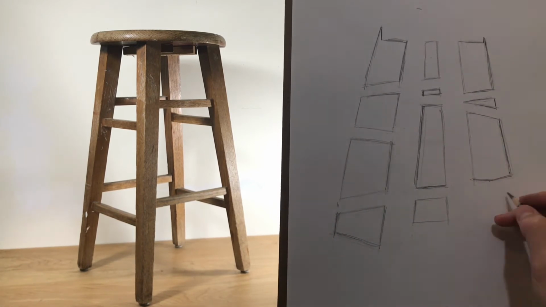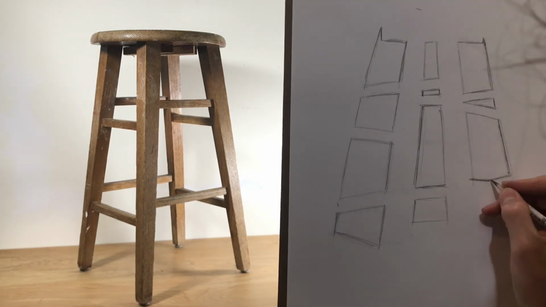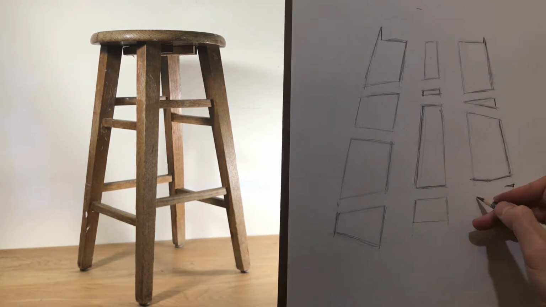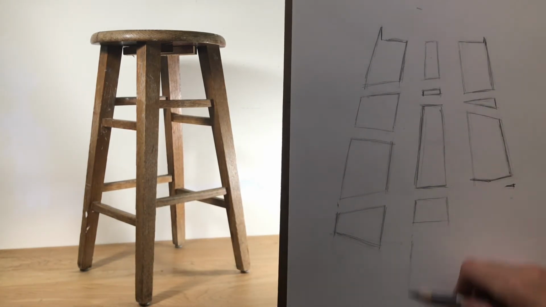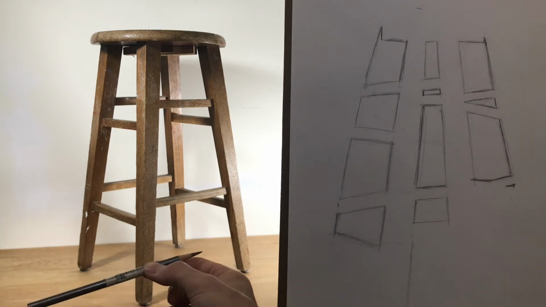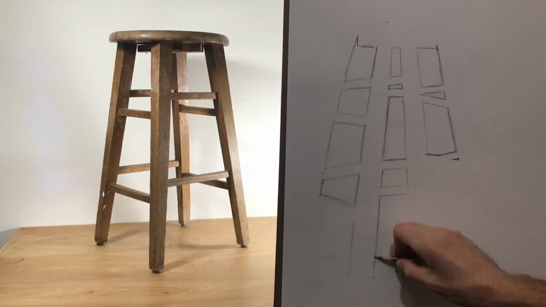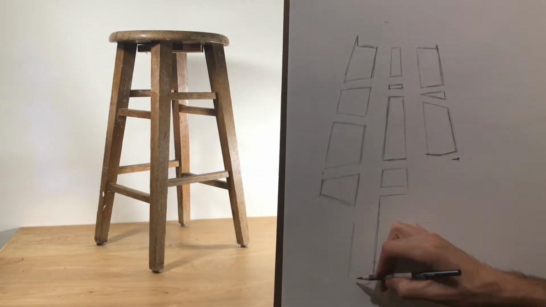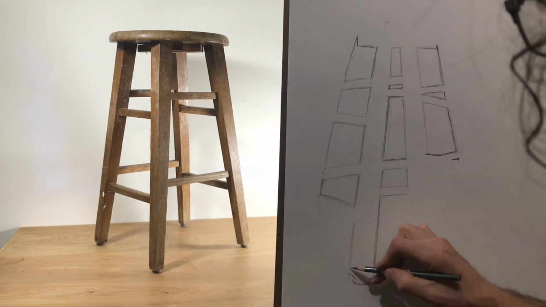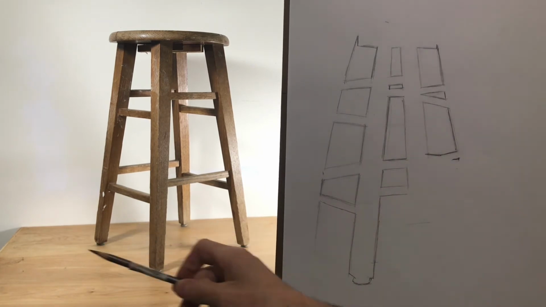Take your time, don't hurry. Every little hole. Now I'm starting to work, I've got all of the holes done. So I'm starting to work on around each leg, around the sides of the stool. The little feet that the stool sits on. I'm ignoring the table. I'm just drawing the object.